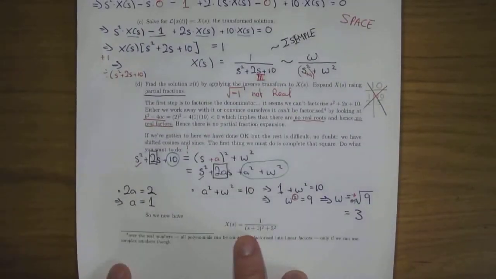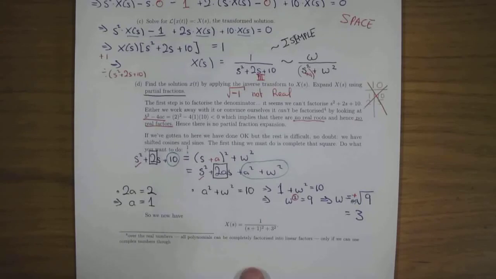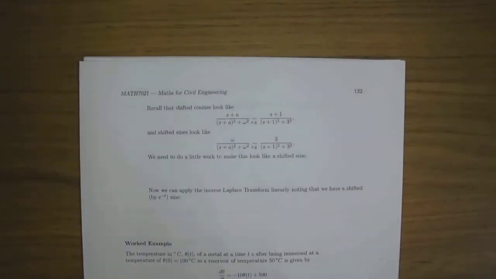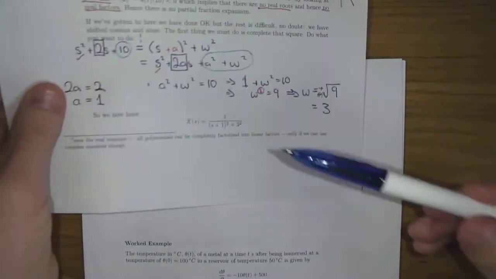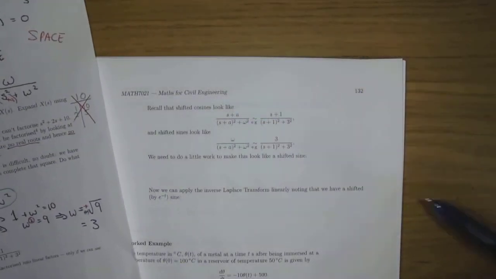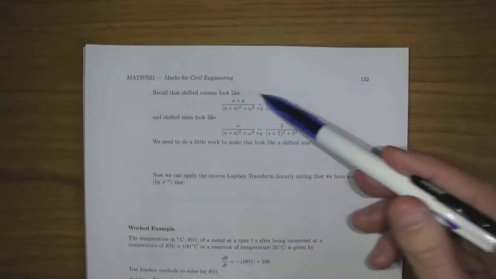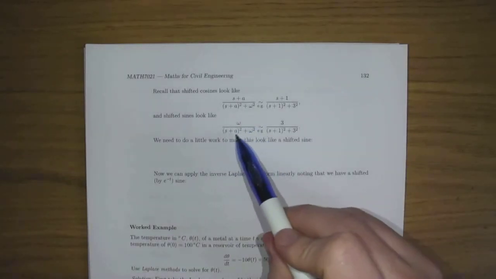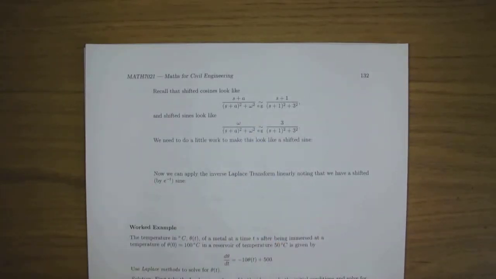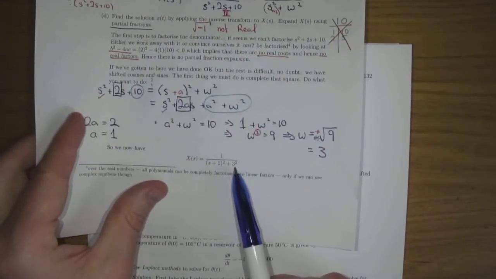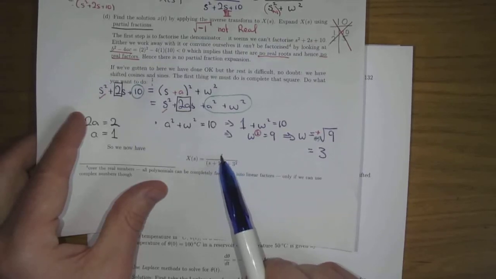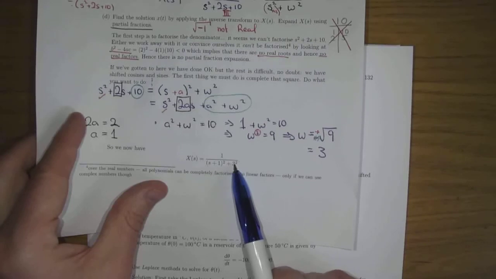Right. So we're thinking it looks a little bit like a shifted sine. So what I've got written here, shifted cosines. Now there's no s on top of this. It's a 1. So it's definitely not a shifted cosine. But the shifted sines look like omega over s plus a squared plus omega squared. So in our example, you want to look at this as the more important thing. You can't really change that. This really is your omega. Omega is equal to 3.